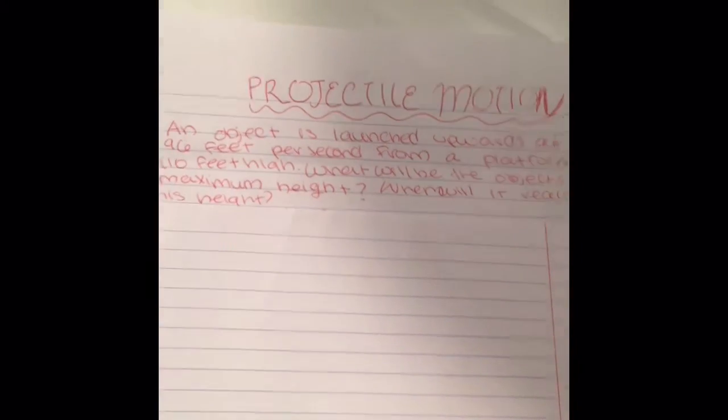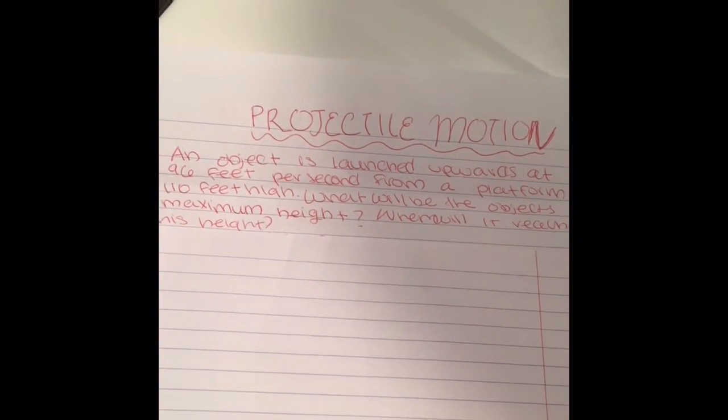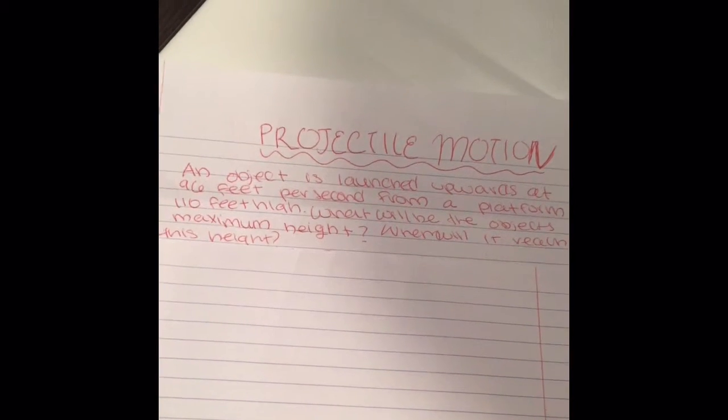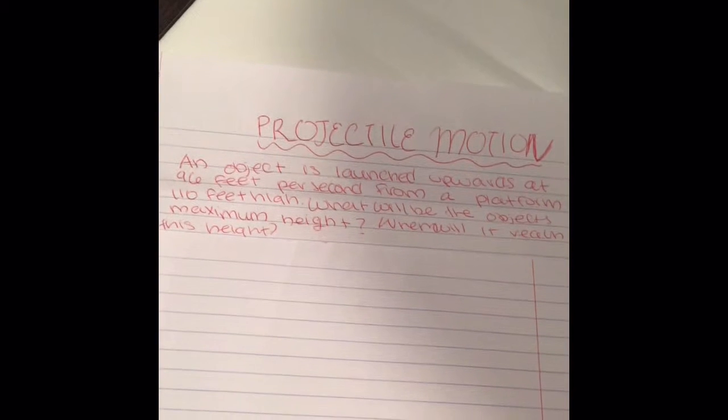I'm doing projectile motion. And my question is, an object is launched upwards at 96 feet per second from a platform 110 feet high. What will be the object's maximum height? When will it reach this height?